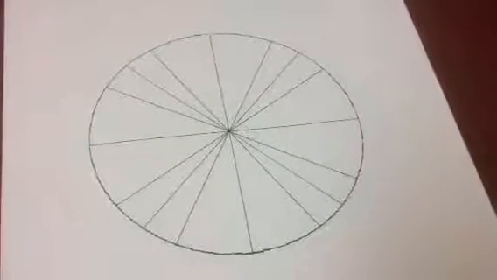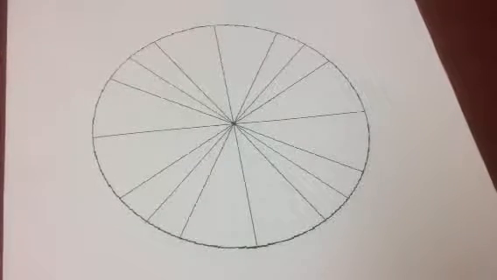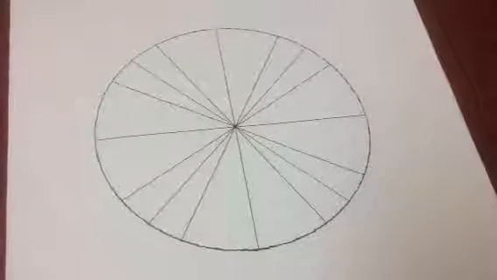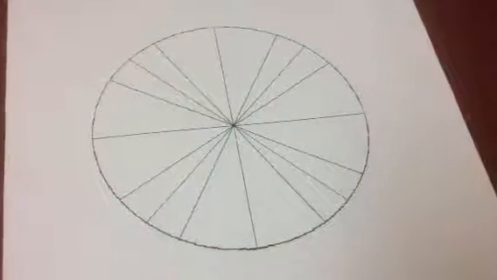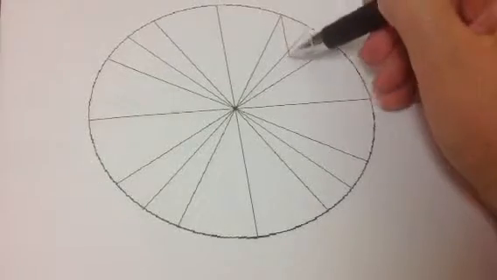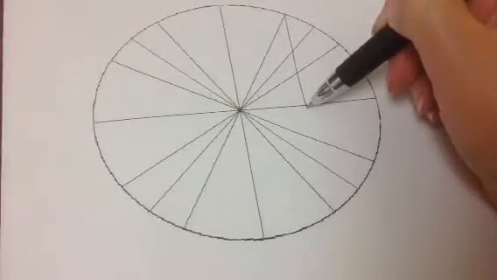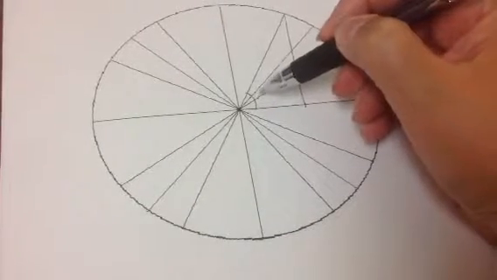We've already seen how a 30, 60, 90 triangle and a 45, 45, 90 degree triangle have sides given certain angles. So this angle right in here is 60 degrees.